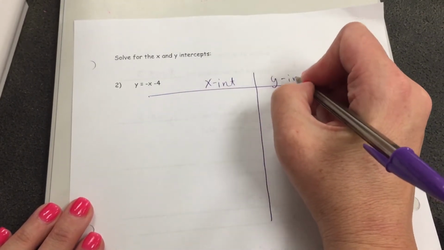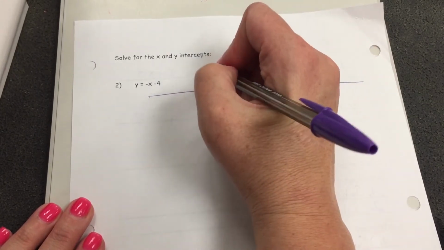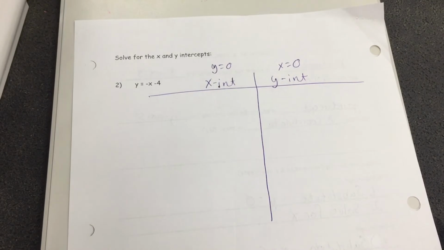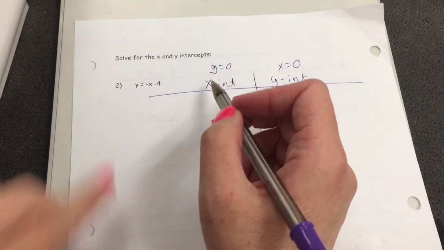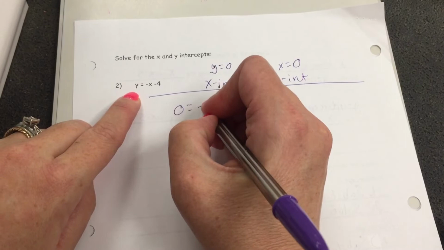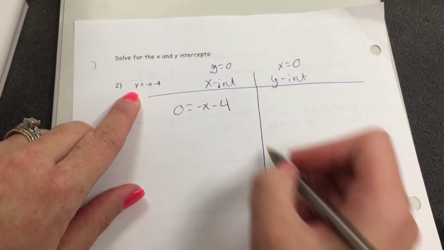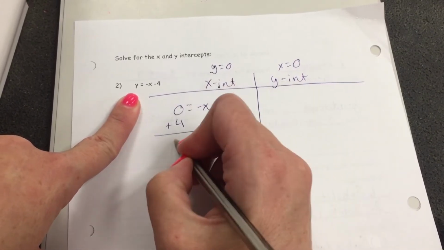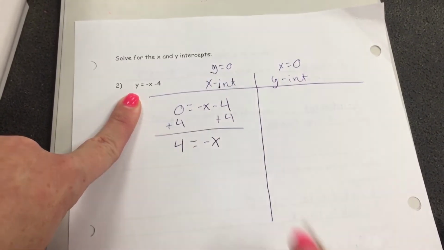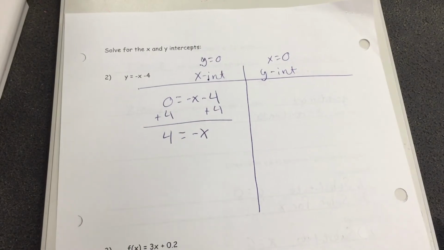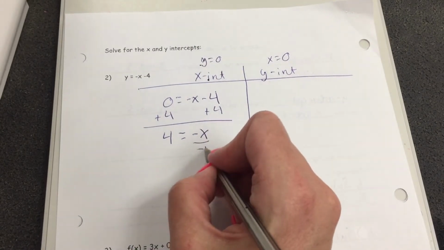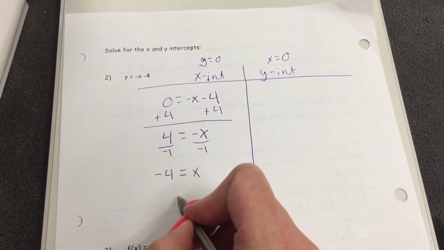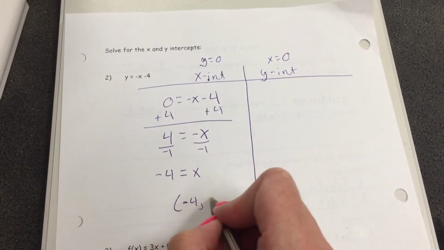The x-intercept is where y equals 0. The y-intercept is where x equals 0. So the first thing we're going to do is plug in 0 for y. So we have 0 equals negative x minus 4. Now we're going to solve for x. We're going to add 4 to both sides. 4 equals negative x. Now you can't ever have a negative variable, so we have to divide by a negative 1. Negative 4 equals x. So our ordered pair is negative 4, 0.